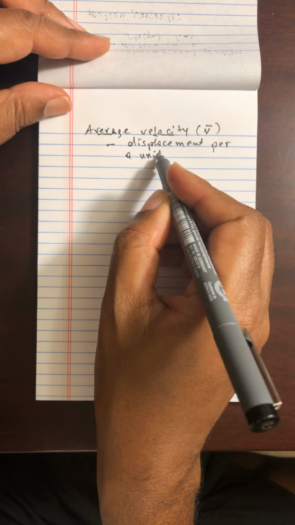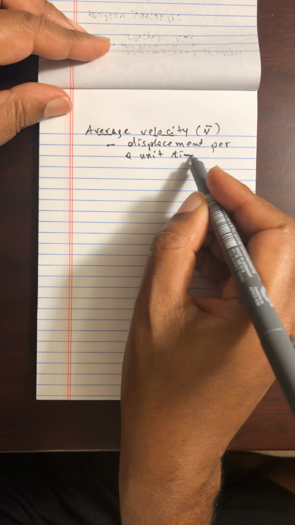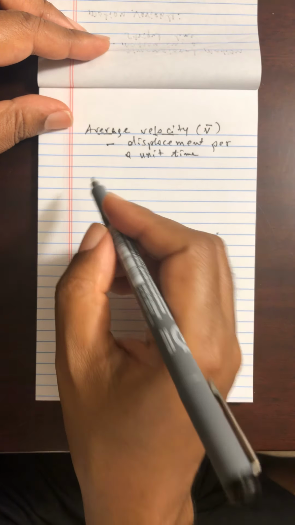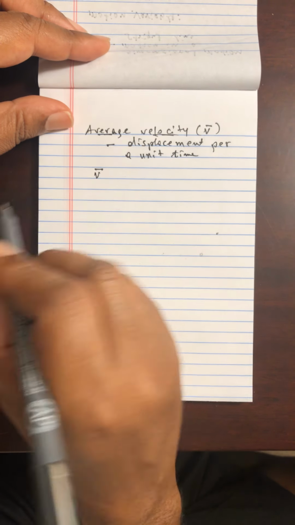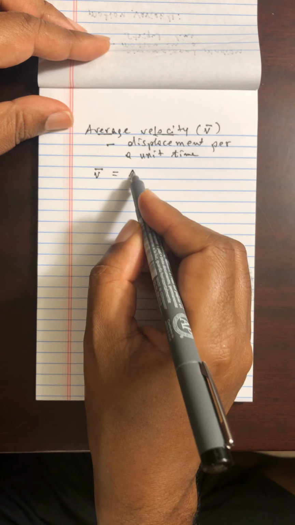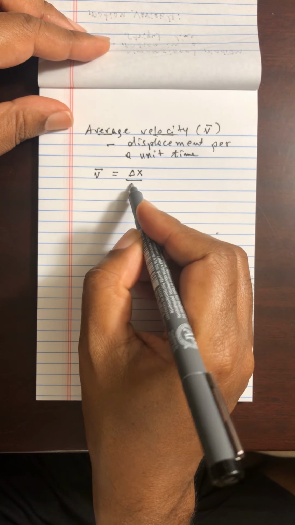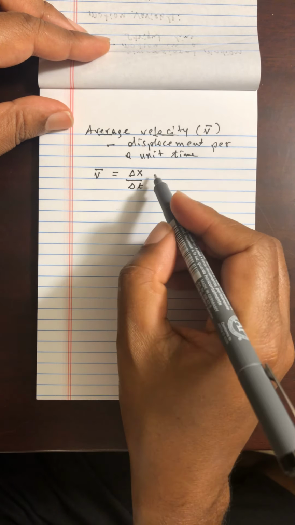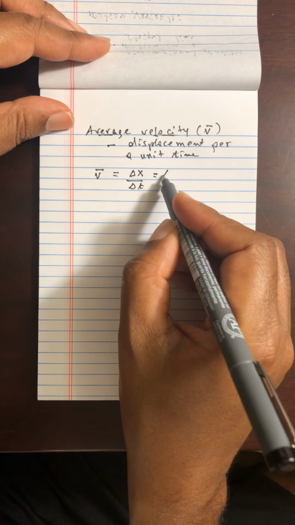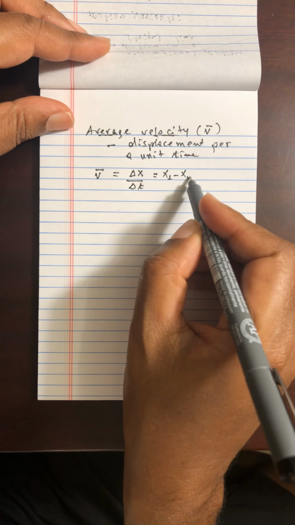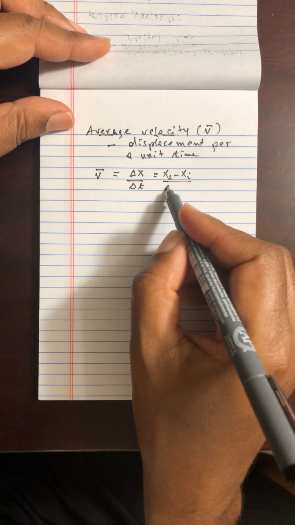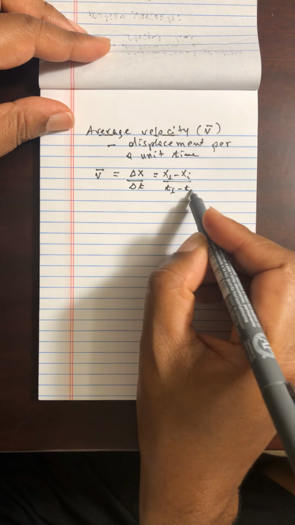Mathematically, we can write average velocity equals displacement divided by change in time. Or we can say delta x is final location minus initial location, divided by final time minus initial time.